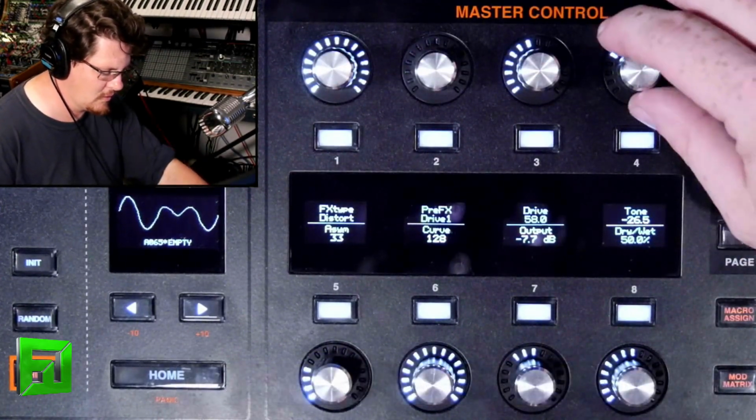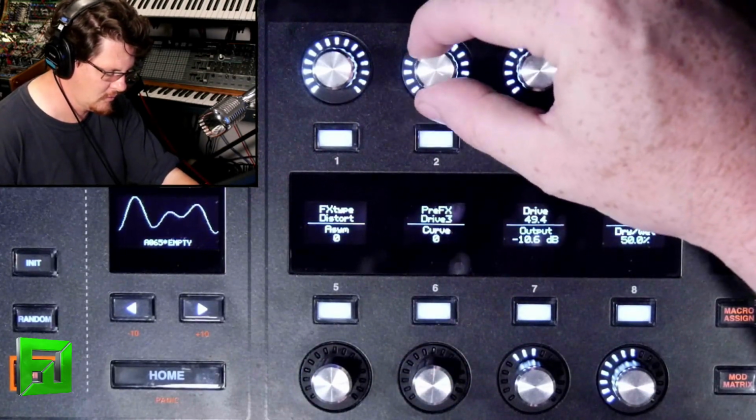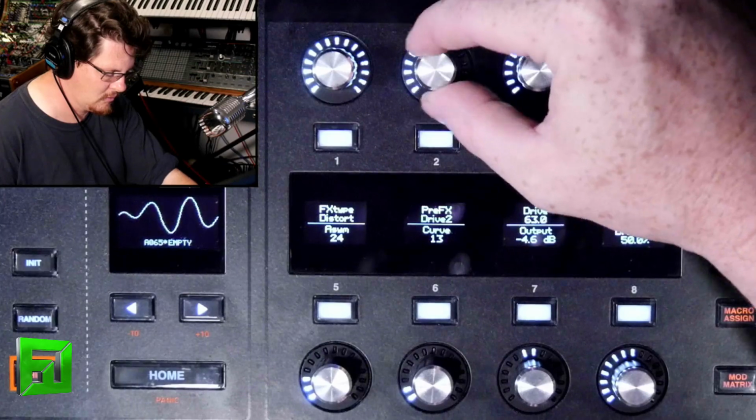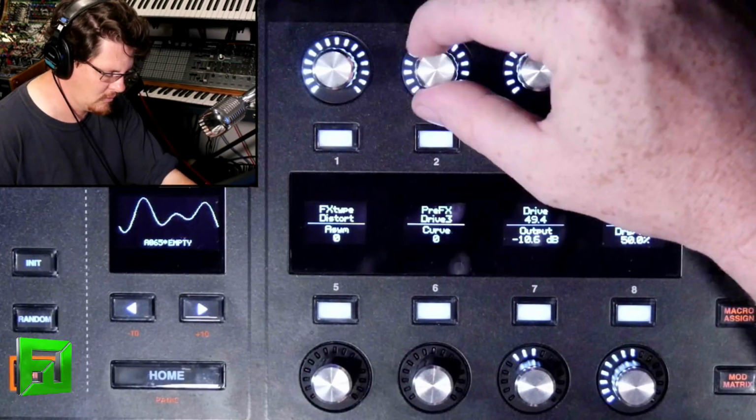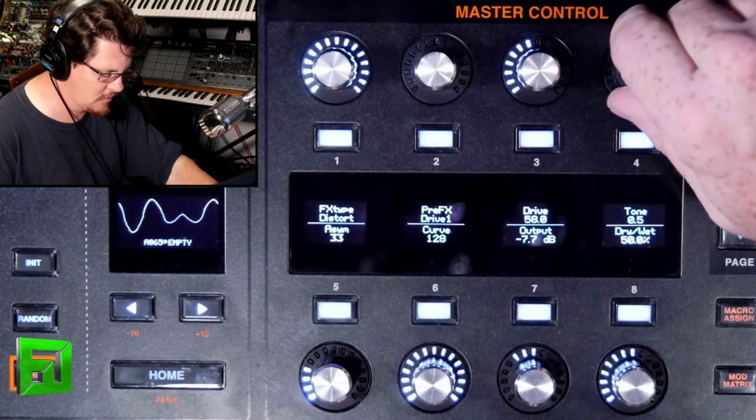There you are already. And there are some presets. And we can shape this.